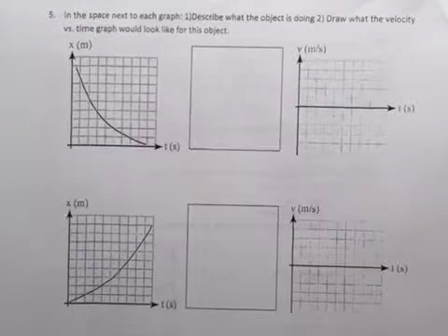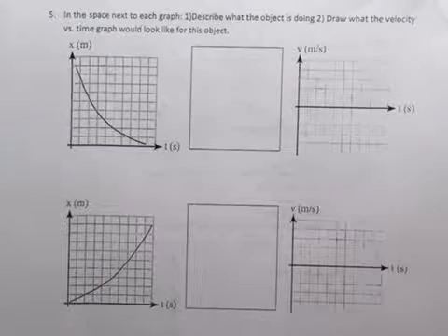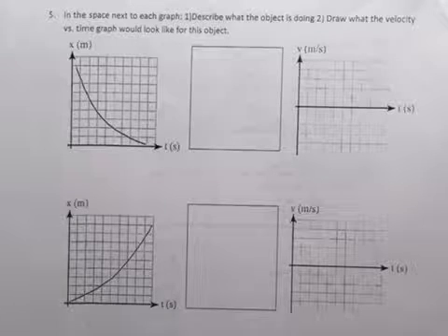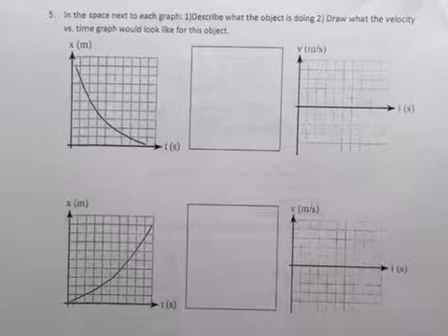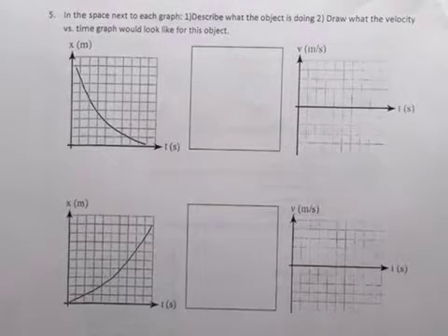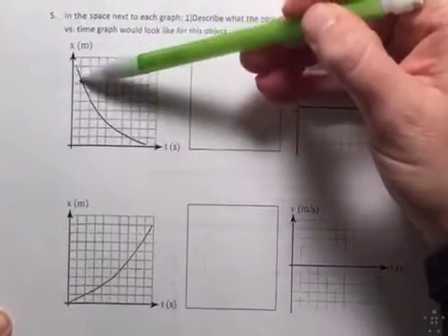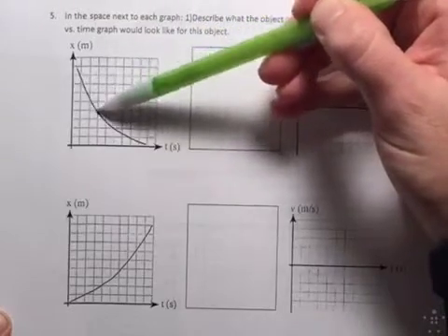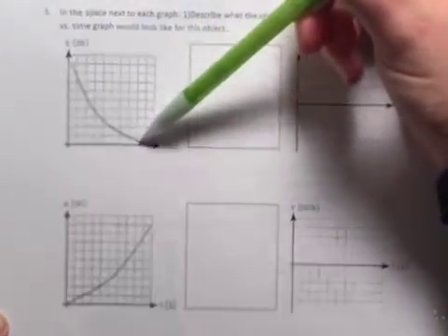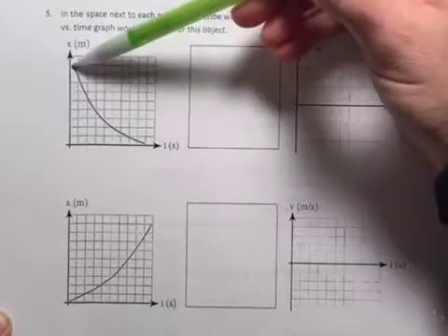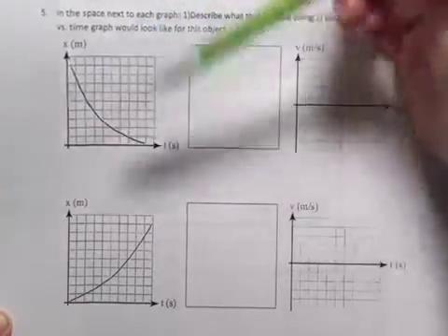So on these, we don't have straight lines, we have curves, which means we don't have constant speed. So the two things you need to do are describe what the object is doing and what the velocity versus time graph would look like. When I look at this one, I see very steep at first, which tells me fast, and then it's getting less and less steep, which means it's getting slower and slower.